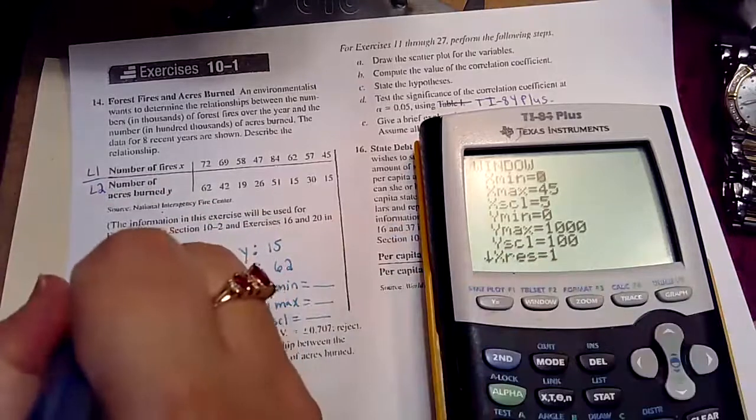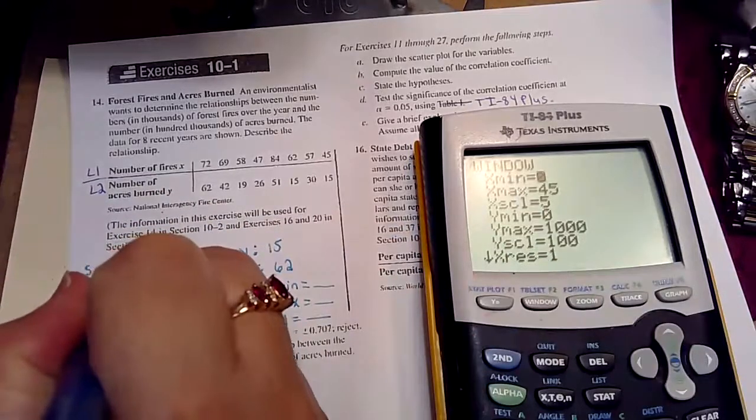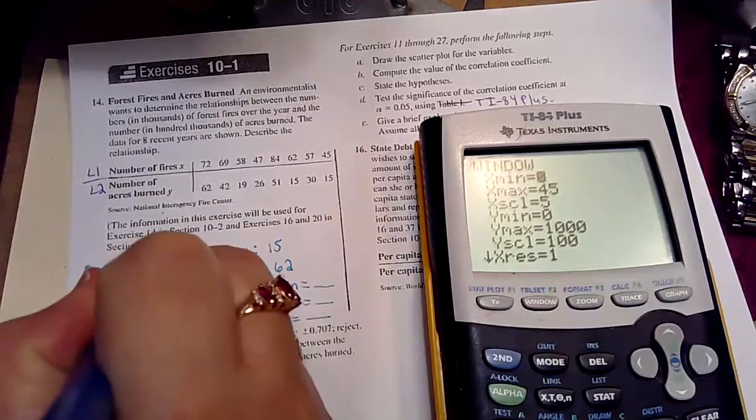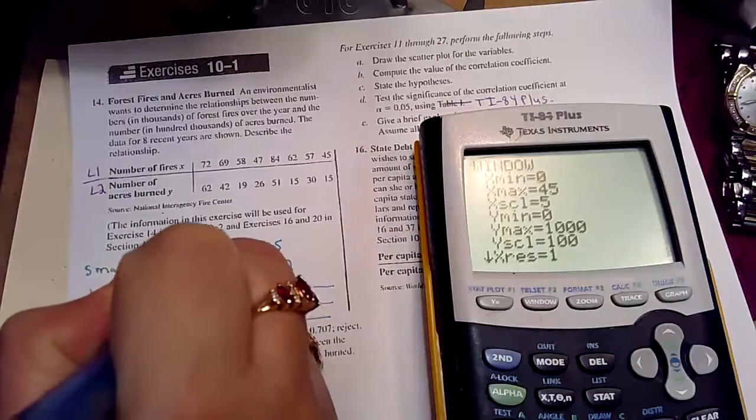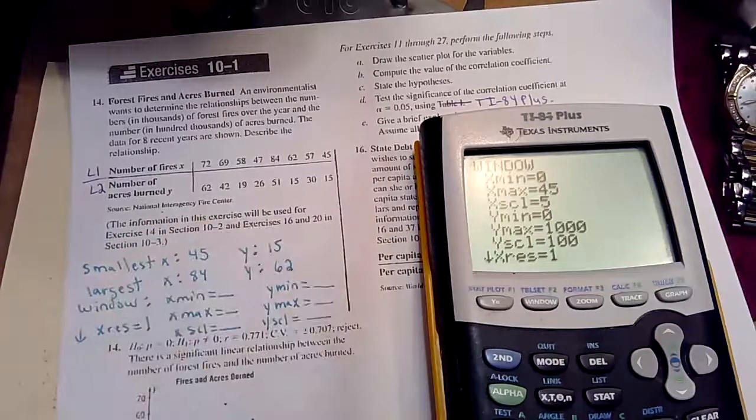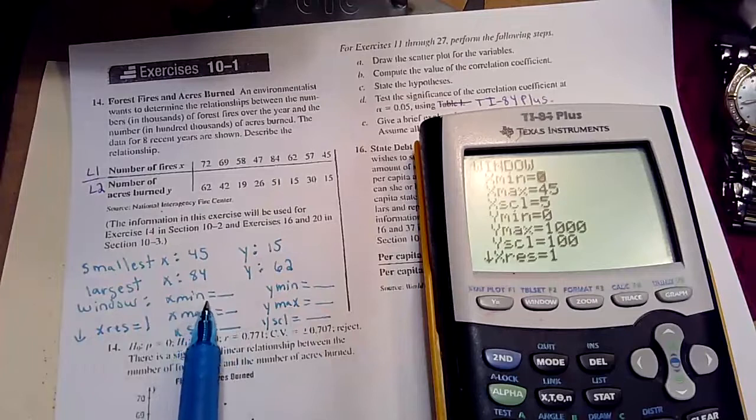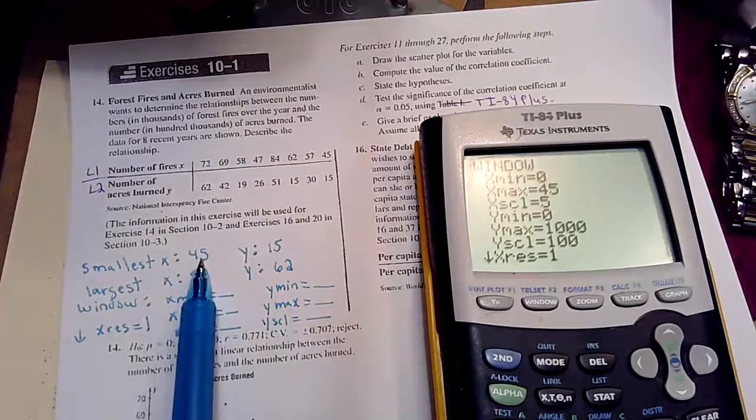I never have a need to change that X resolution. Just leave that alone. Okay, and remember what your 2.4 said. When you scatter plot, for your X min in your window, you want to select an X that's smaller than your smallest X data value.